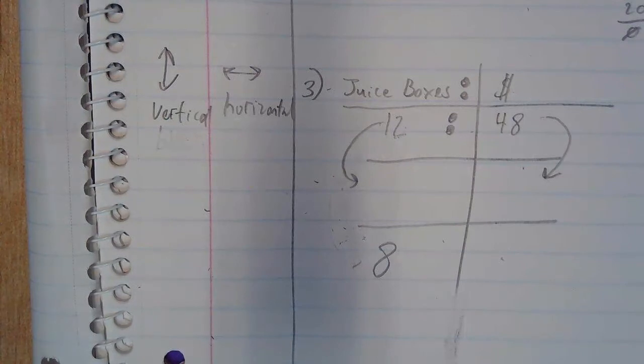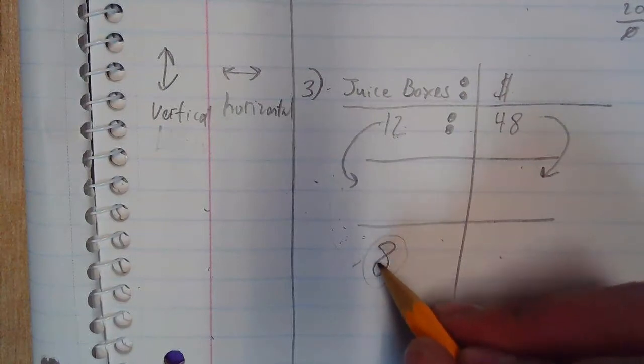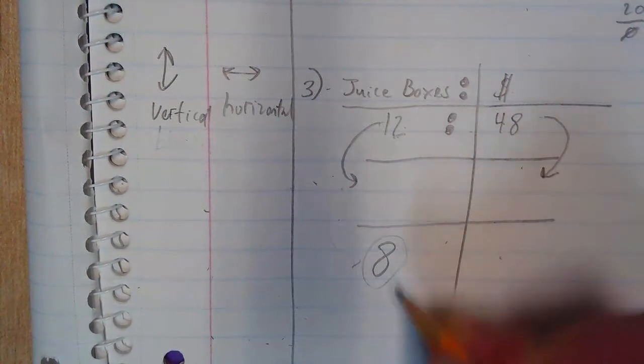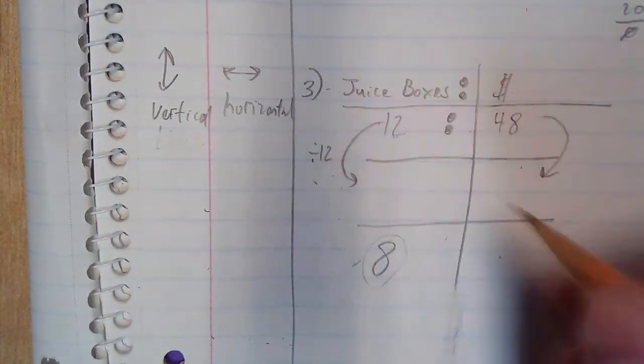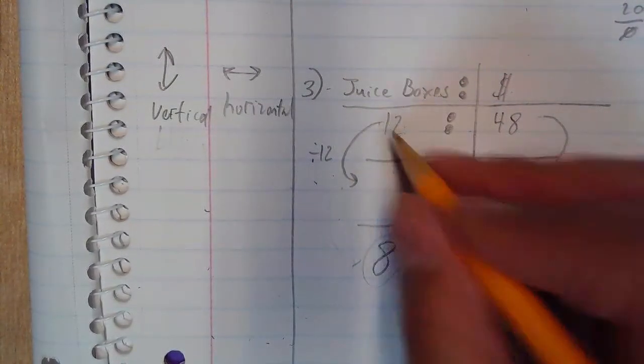Can I simplify this? Now, at this point, you might want to know, well, hey, I know I need to buy 8 more. It'll help me if I know, well, how much is 1? And then from there I can figure out how much it costs for the rest. Okay, now you're going to be doing unit price here, sort of. You want this to be 1. Right?